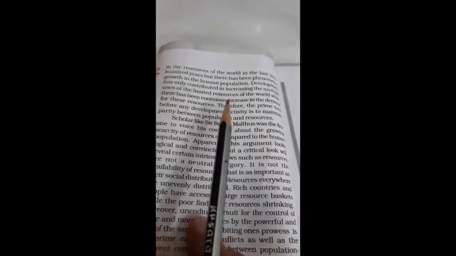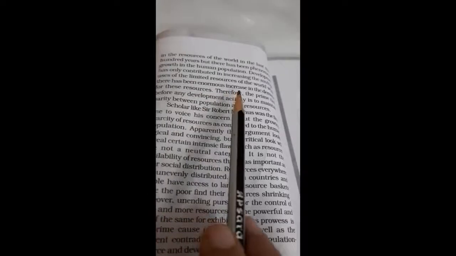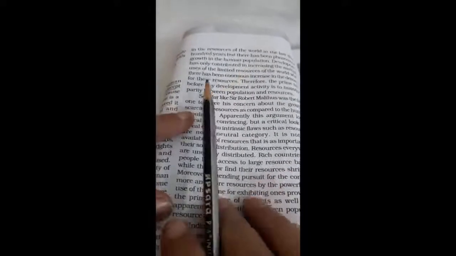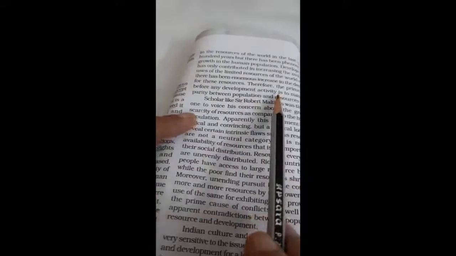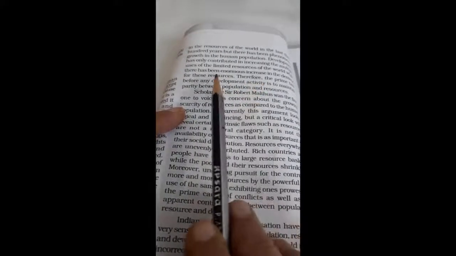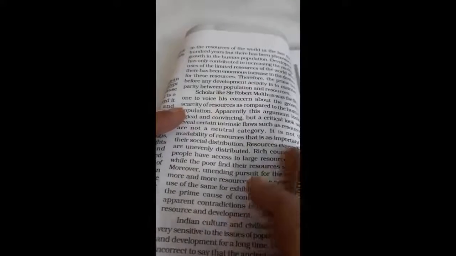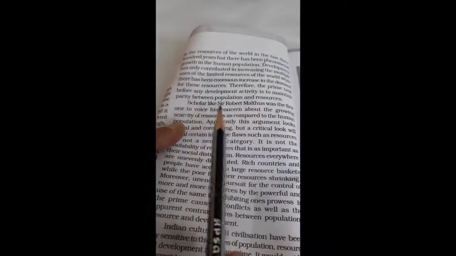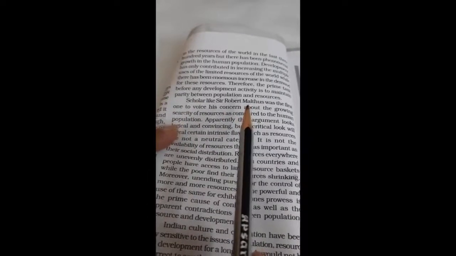So resources are increasing slowly, but human population is growing at a fast speed. Development has only contributed in increasing the multiple uses of the limited resources of the world, and there has been enormous increase in the demand for these resources. Therefore, the prime task before any development activity is to maintain parity between population and the resources.